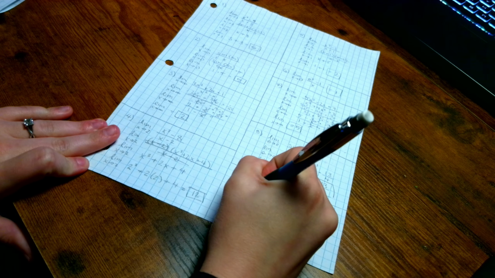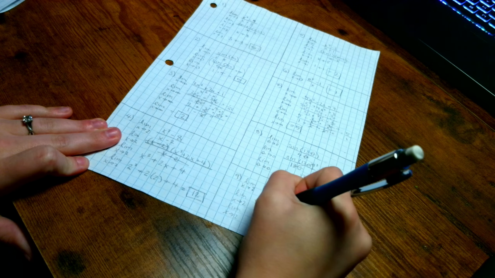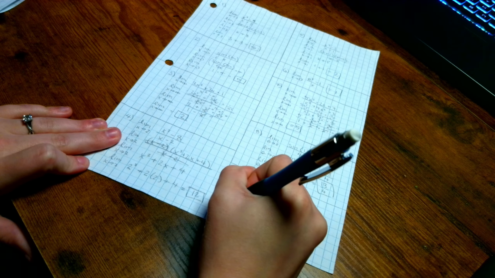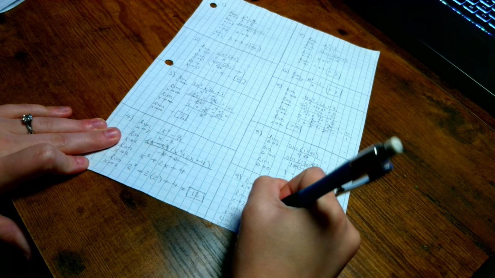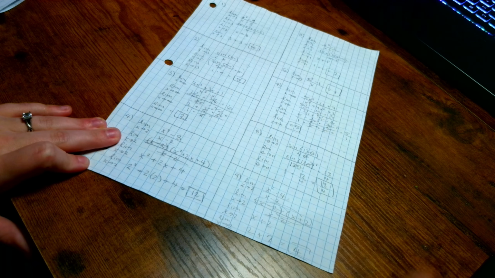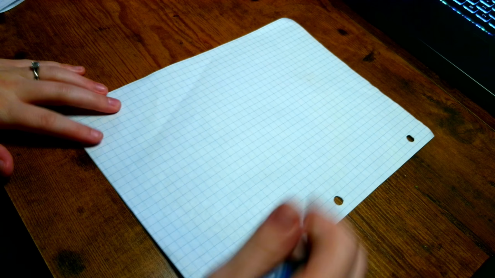Now it's just the limit as x goes to 2 of x plus 2, and then you plug in 2. So 2 plus 2 equals 4. Easy. Woohoo! We did it. I don't know if you can see it. 4. Now back to this side.